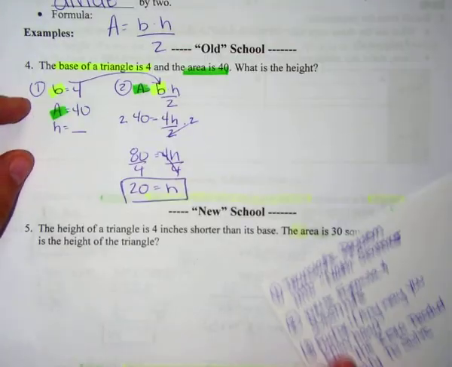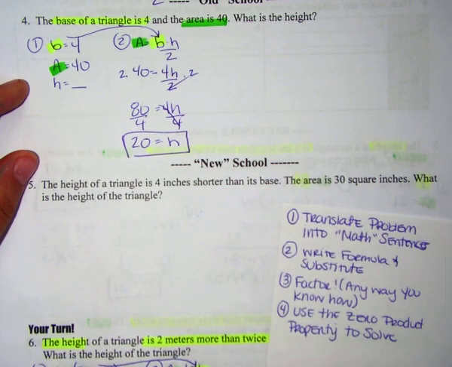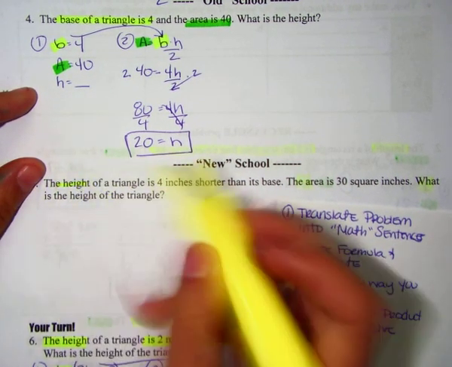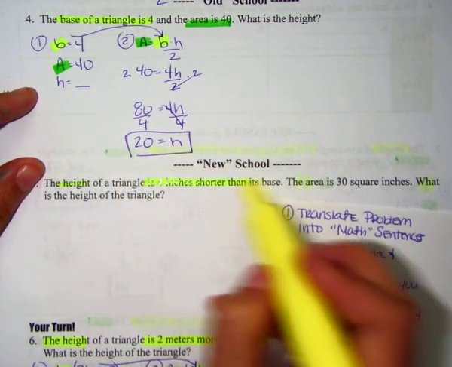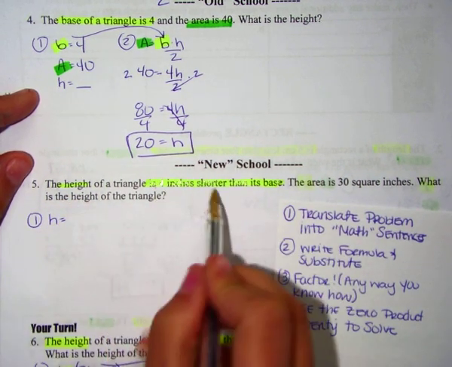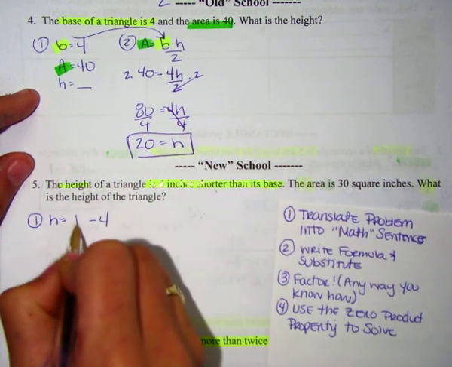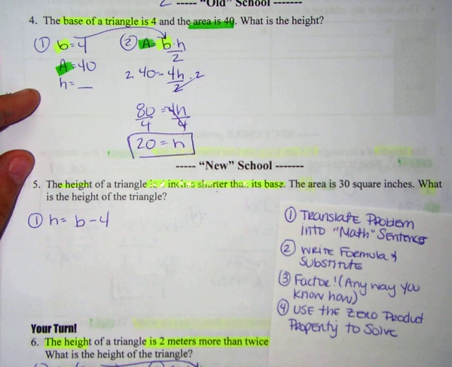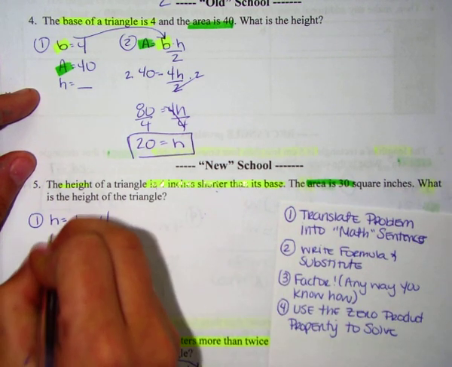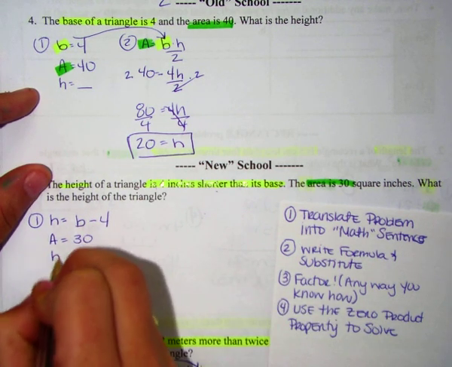How does that apply to a new problem? Still, step 1, translate the problem into math sentences. So the height of a triangle is 4 inches shorter than the base. So the height is 4 inches shorter, which means minus 4, than its base. The area is 30 square inches. A equals 30. What is the height of the triangle?